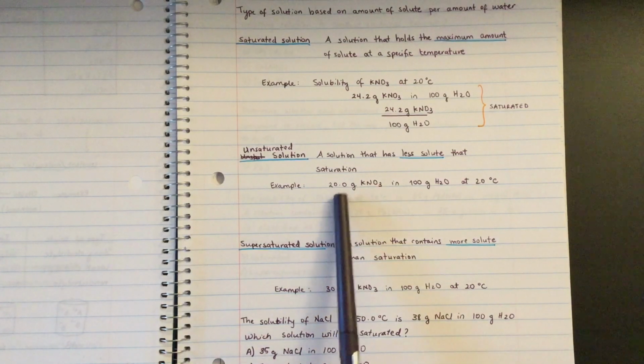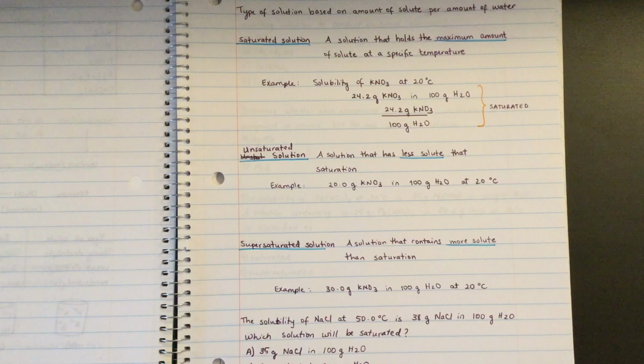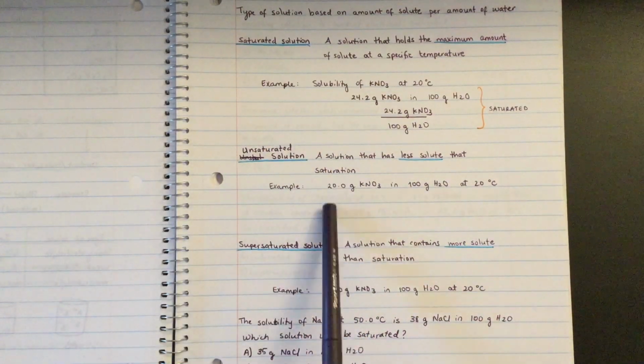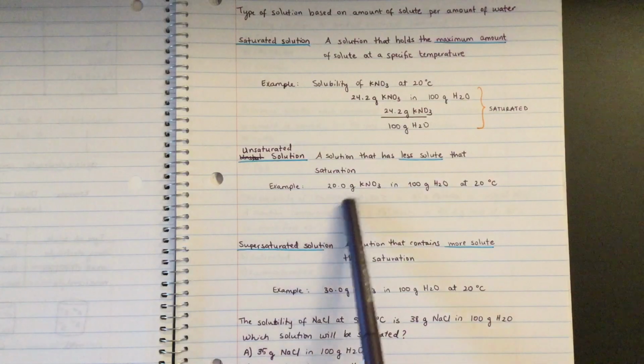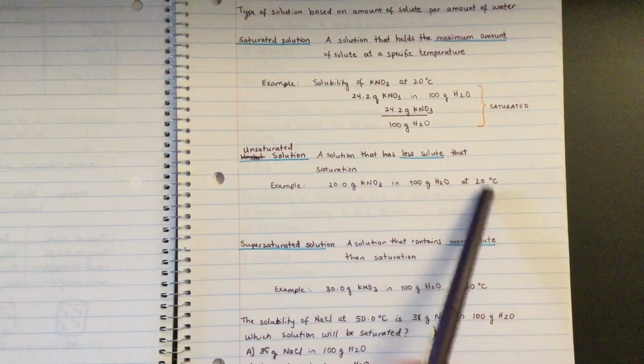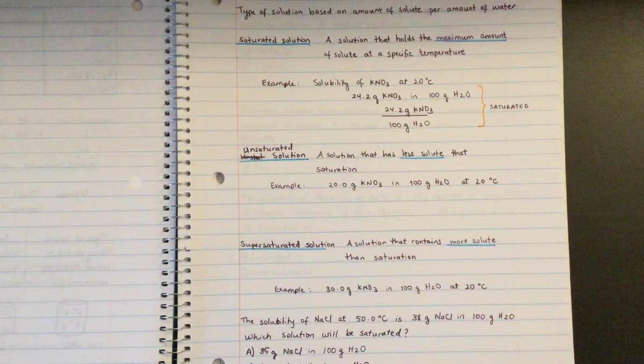So in my example, I'm giving you 20 grams in 100 grams at the same temperature. That will be an unsaturated solution, because at saturation you are going to have 24.2, so you can actually dissolve 4.2 grams of potassium nitrate in addition to your 20 to get to saturation. So this one here is unsaturated. You can still dissolve more of your solute.